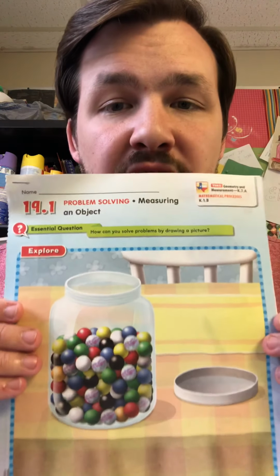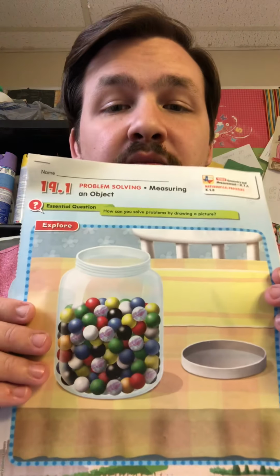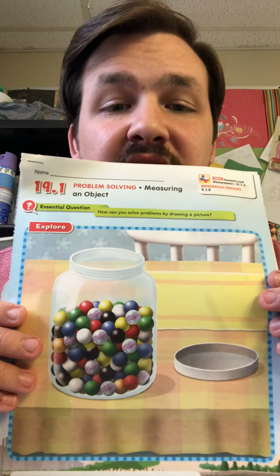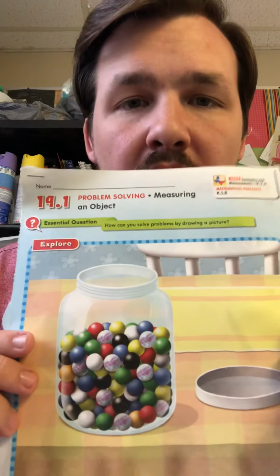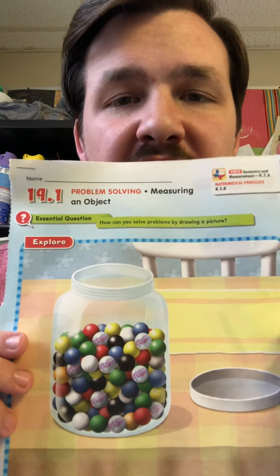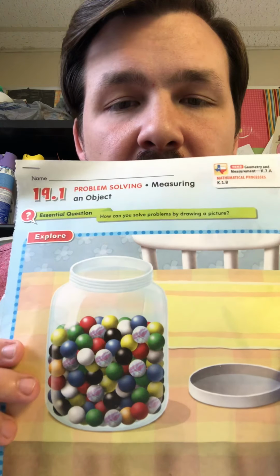All right, now this week's content, the new stuff we're going to learn. We're going to learn about measuring, okay? Measuring an object. 19.1, measuring an object, okay? The essential question says, how can you solve problems by drawing a picture? So here we have a picture of a jar of marbles, and it asks us to say, how can we measure this jar? What words can we use to describe this jar?